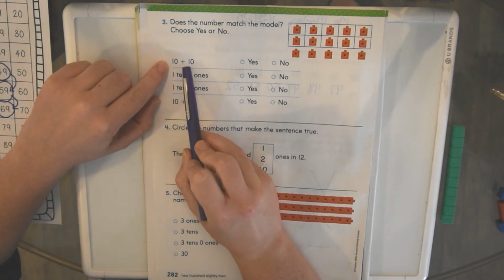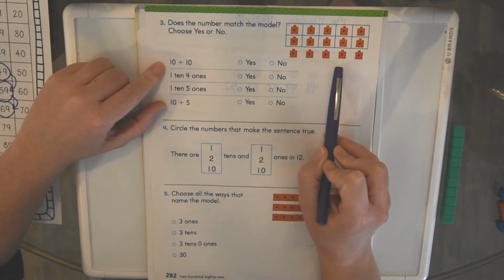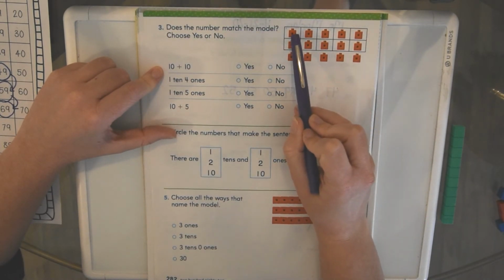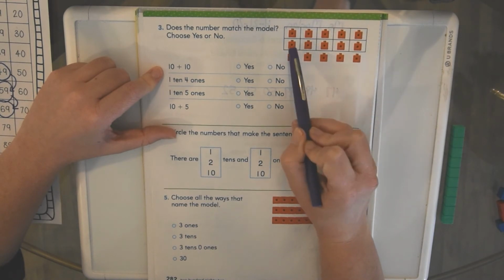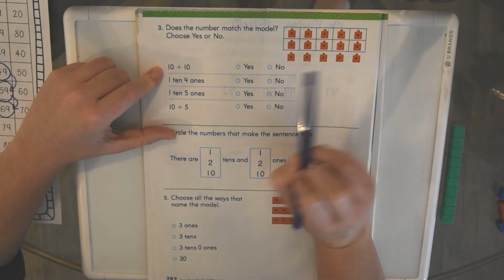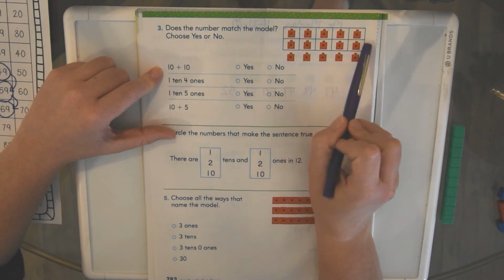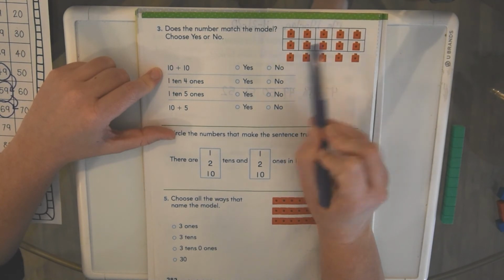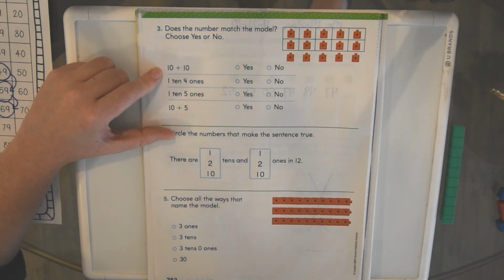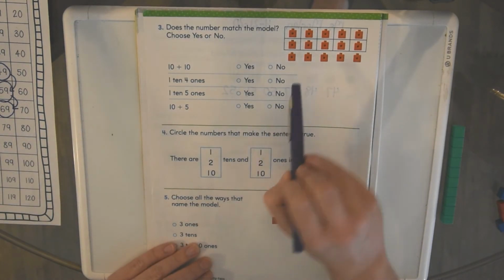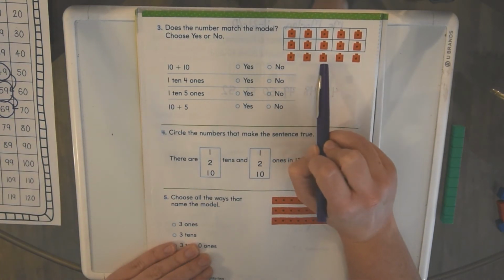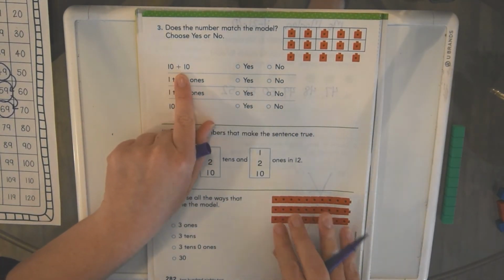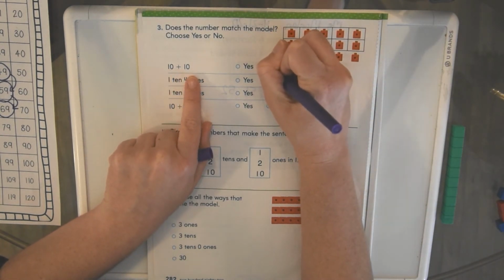So let's start with 10 plus 10. Does this picture show 10 plus 10? Okay, first off, let's see if it shows 10. Okay, 1, 2, 3, 4, 5, 6, 7, 8, 9, 10. There's 10. Okay, remember, a full 10 frame is a 10, right? Because it has 10 cubes inside of it, okay? All right, so we have 10, but do we have another 10? We have 1, 2, 3, 4, 5. We only have 5 more. So this picture does not show 10 plus 10. So I'm going to bubble in no.